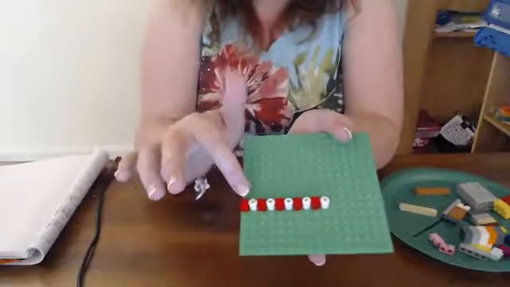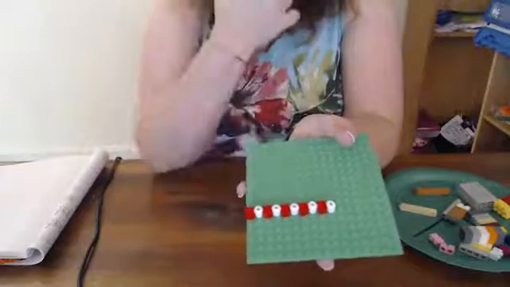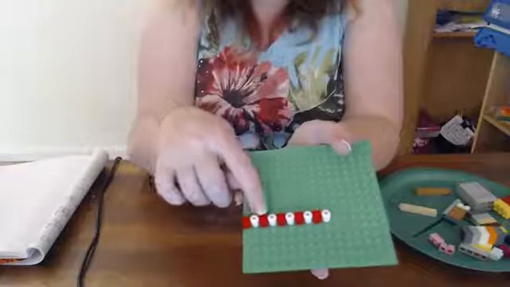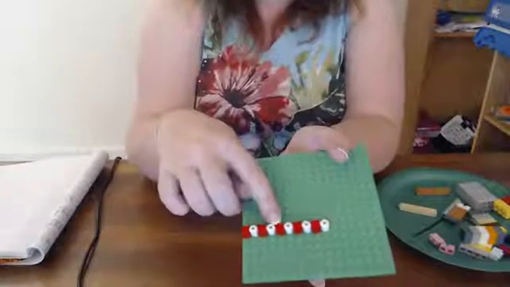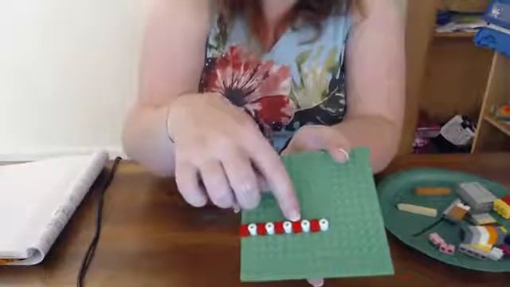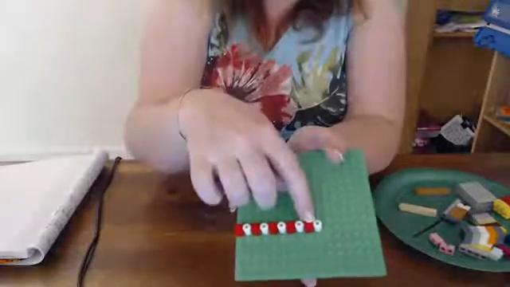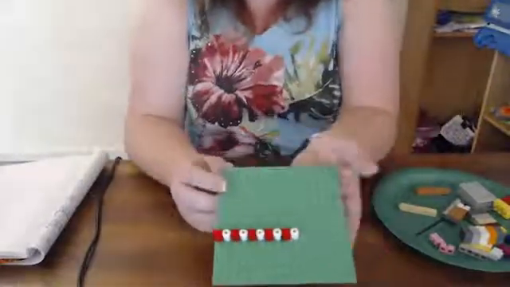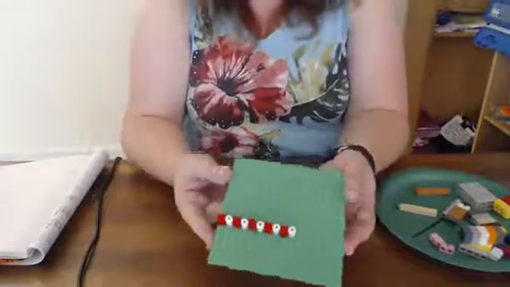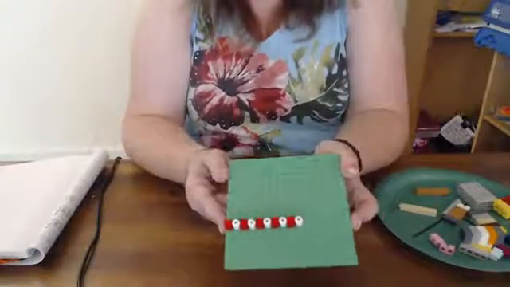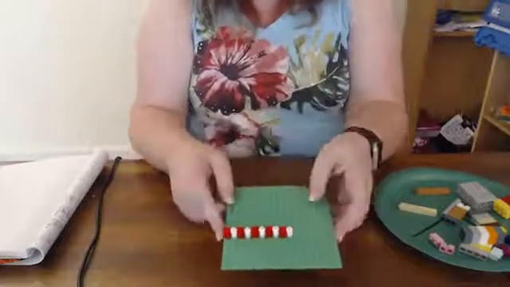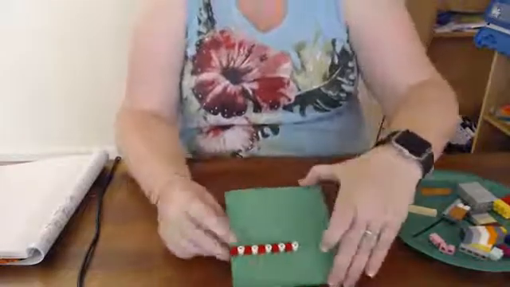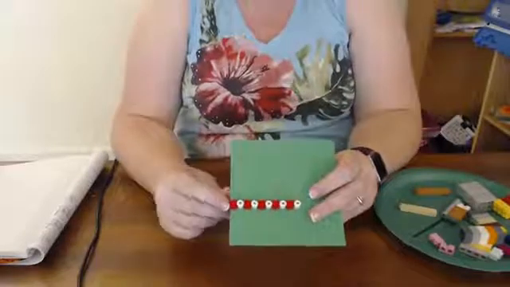And I have my A is my red one, because whatever you start with is the first A. So A, B, A, B, A, B, A, B, A, B, and I would just continue the pattern if I have more Legos. That's the beauty about Legos, you can build patterns with Legos pretty much out of anything you have. So I have my red and my white, and so I've made my pattern.